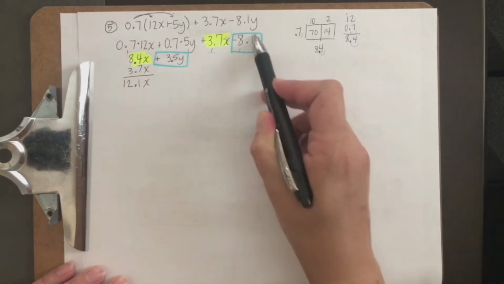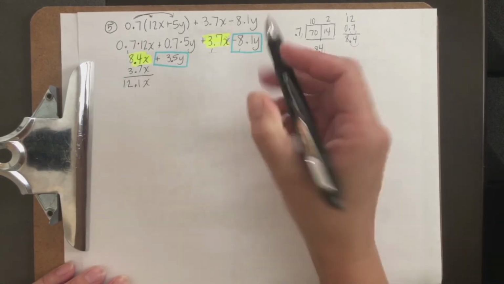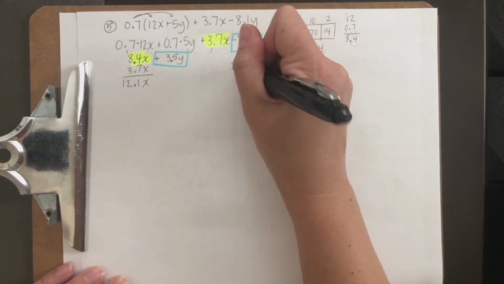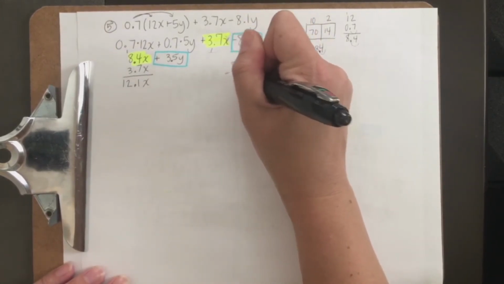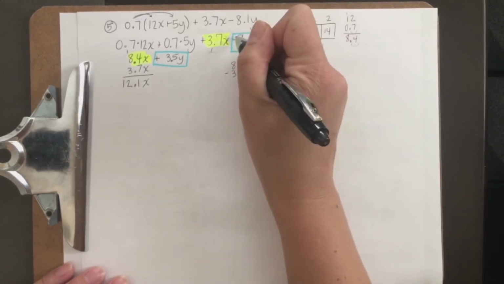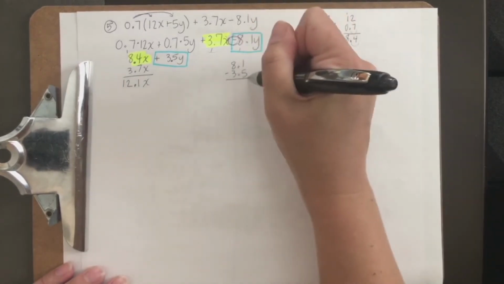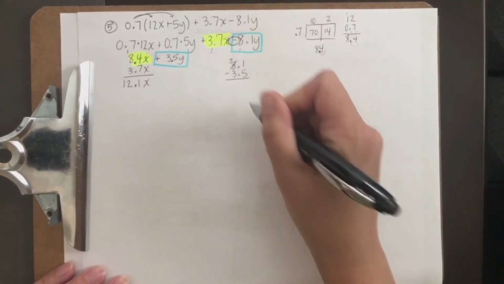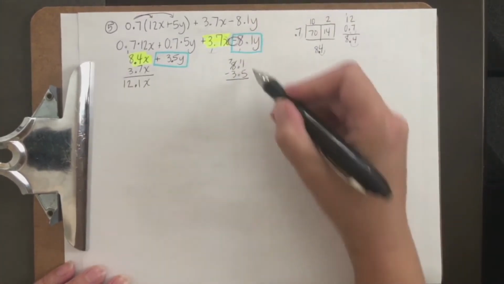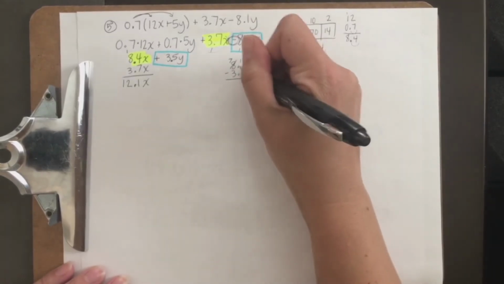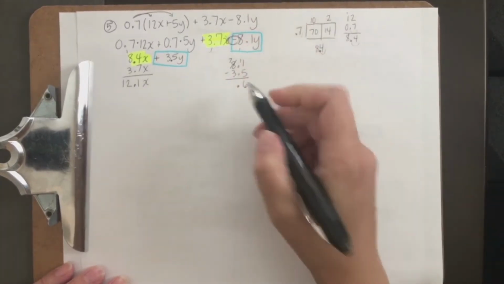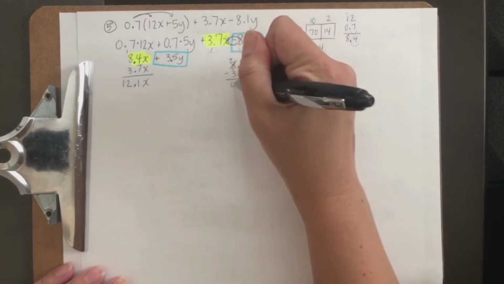Now, the negative is larger than the positive. So I'm going to write this the other way and have 8.1 minus 3.5. And then my answer is going to be negative because the bigger one's negative. I need to borrow, so that becomes a 7. This is 11. 11 minus 5 is 6. Our decimal places are lined up. 7 minus 3 is 4.